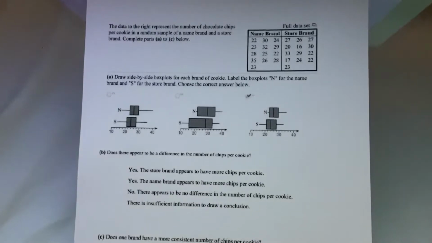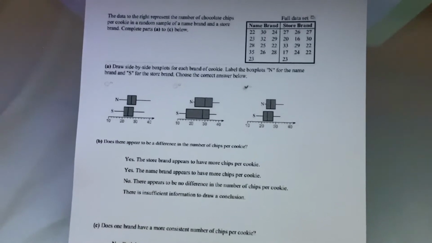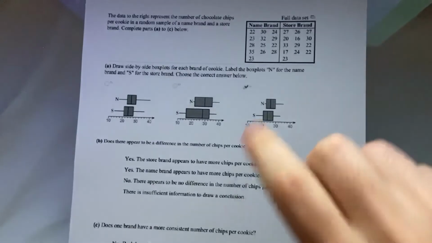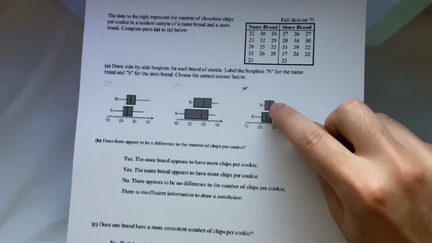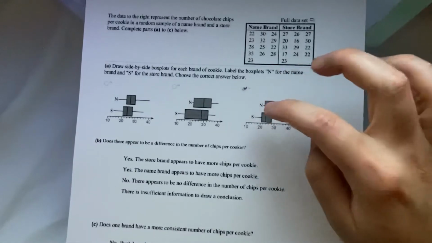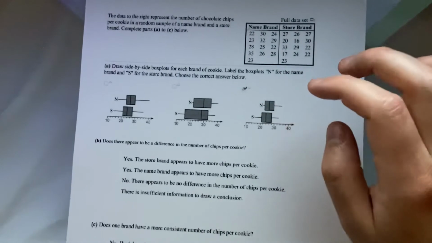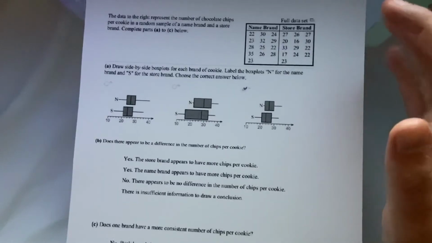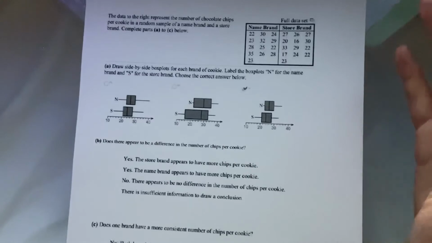Does there appear to be a difference in the number of chips per cookie? So this is where we look at the data. And what do we know about the name brand versus the store brand? It looks like the name brand has a larger median, larger middle number, larger upper bounds, larger lower bounds, and really it's just larger across the board. So I would say yes, the name brand appears to have more chips per cookie. Now, is it a lot more? Not really, but it is more.